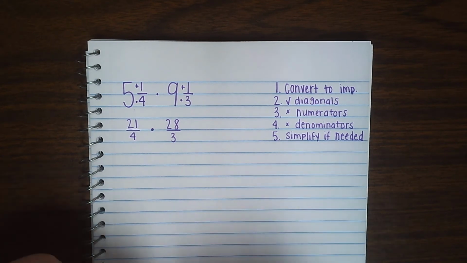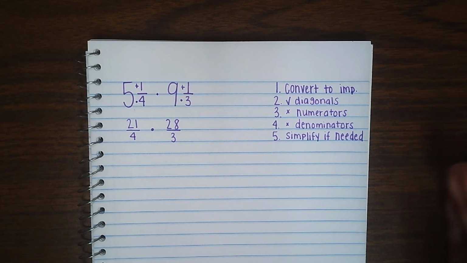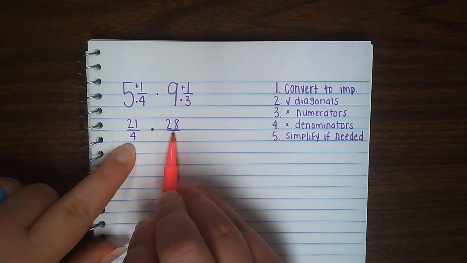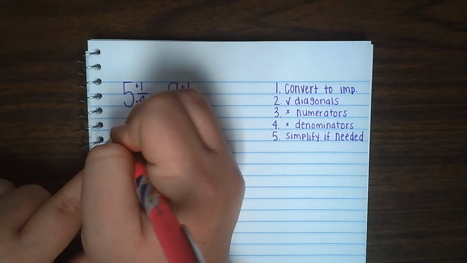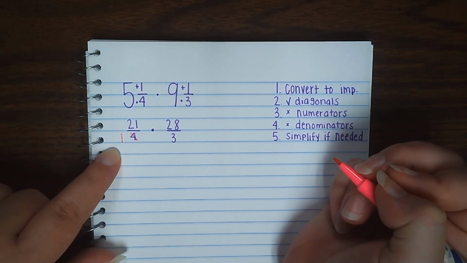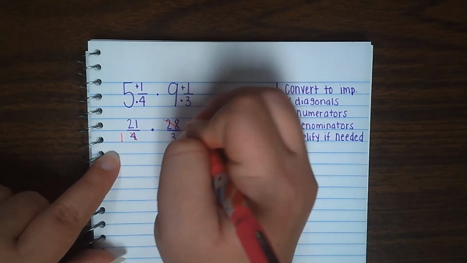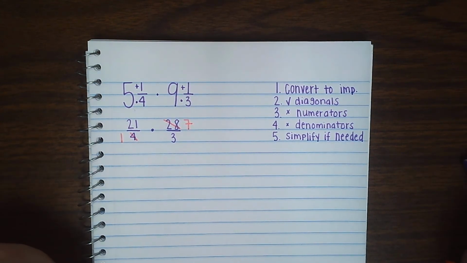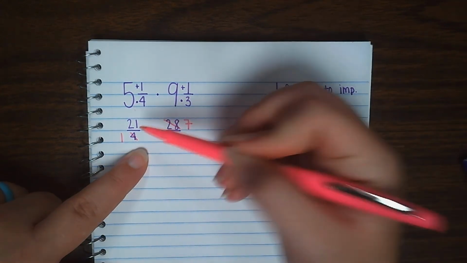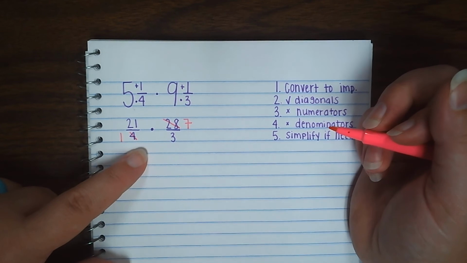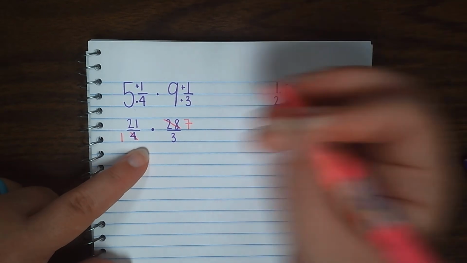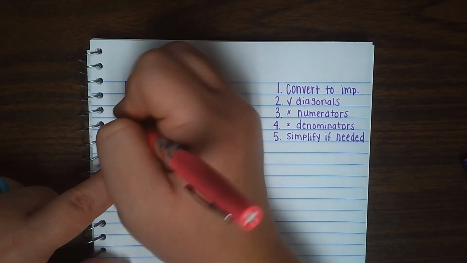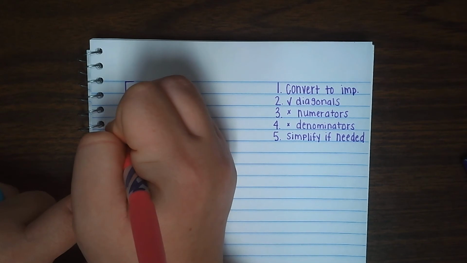Now looking diagonally, I can see that I have some common factors. Both 4 and 28 are divisible by 4. So 4 divided by 4 is 1. 28 divided by 4 is 7. Three and 21 also have something in common. They're both divisible by 3. 3 divided by 3 is 1. 21 divided by 3 is 7.